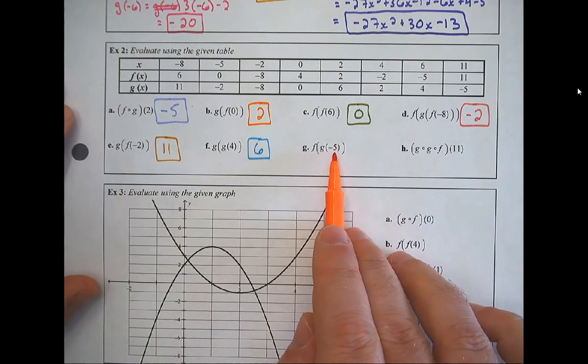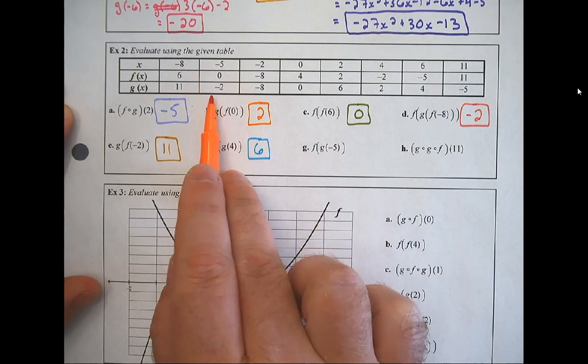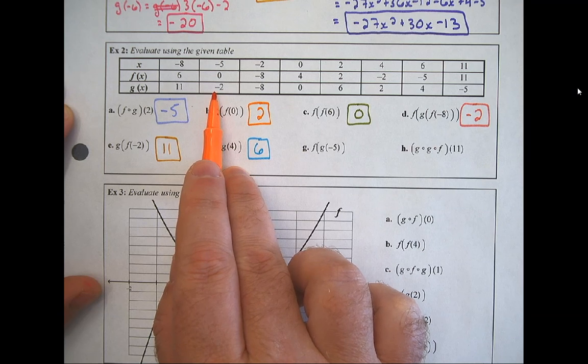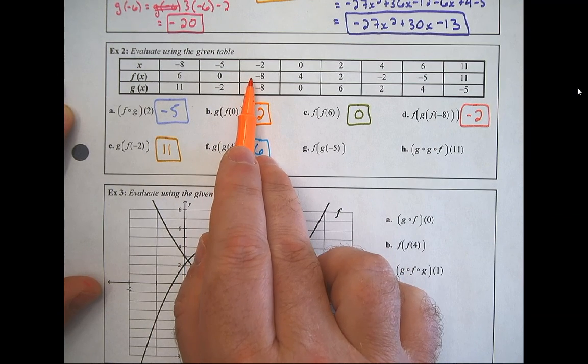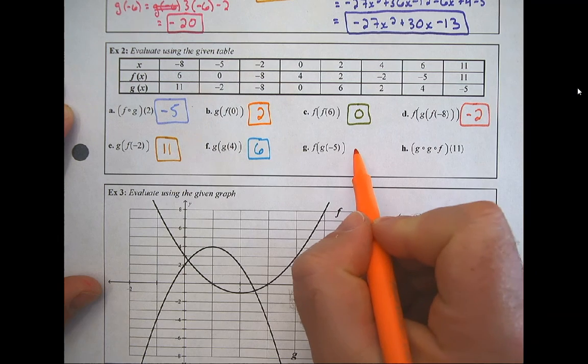My input is negative 5. I'm going to the G function, so that's negative 2. That becomes my new input, negative 2. I'm going to the F function, so that would become negative 8.